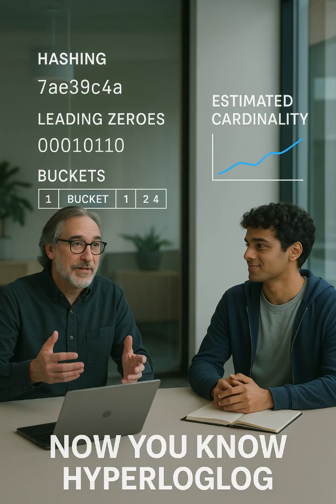And crucially, the same input always gives the exact same hash output. So if the same user visits twice, they get the same hash fingerprint both times. Exactly. So the hashing step itself automatically handles duplicates in a way. You don't need to check against a list. If two items are identical, their hashes will be identical. Got it. So every unique item gets turned into this binary fingerprint.